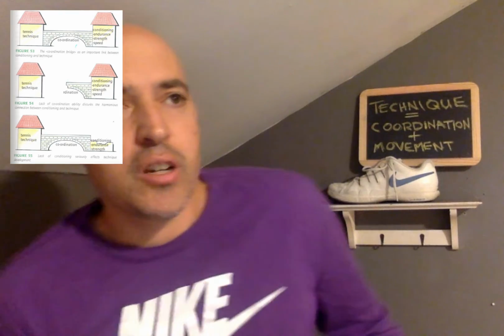Now, if you look at that picture, if the bridge is broken, if coordination is broken, or if conditioning is missing, or if endurance is missing, or speed is missing, or strength is missing, there's going to be a breakdown in the technique. That's what that picture means.